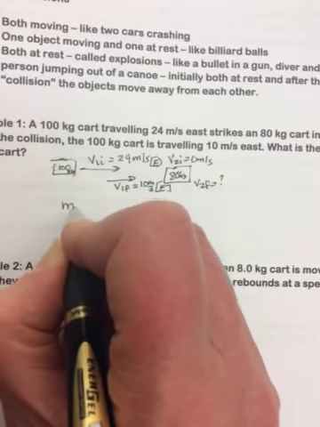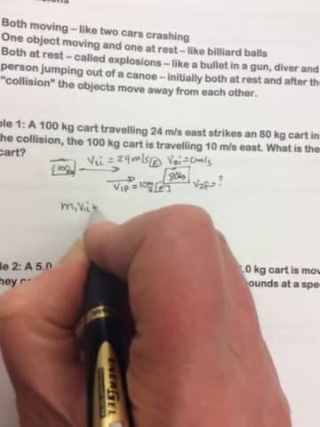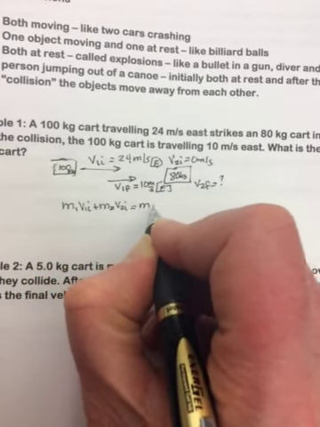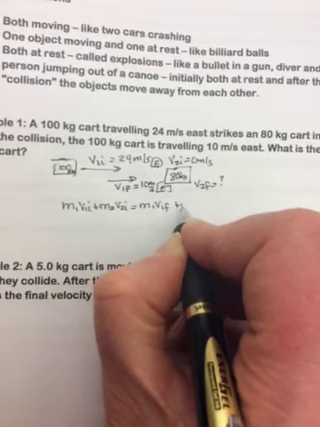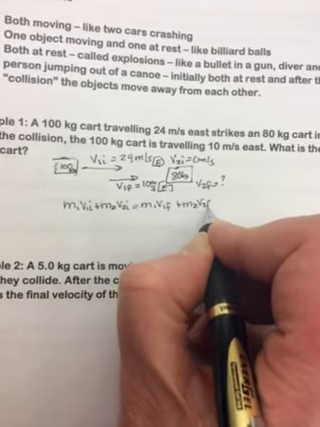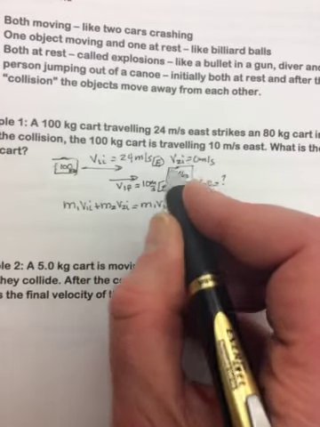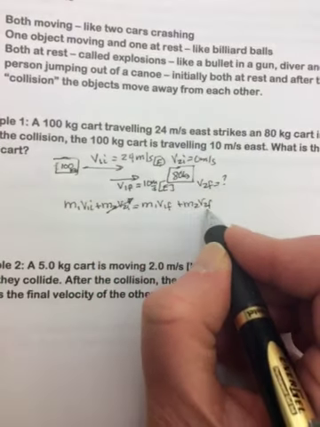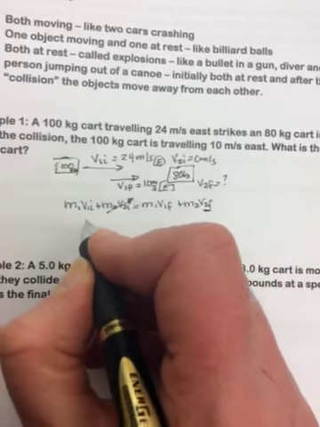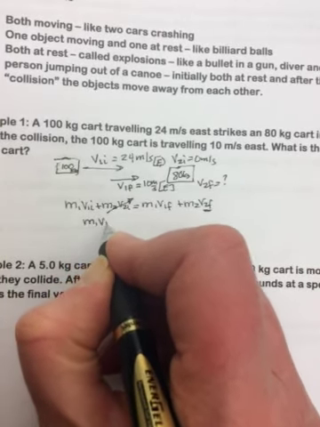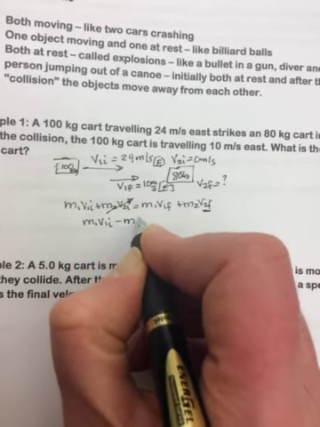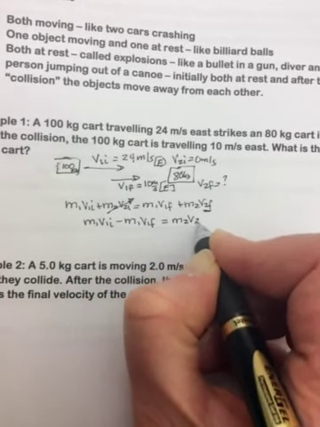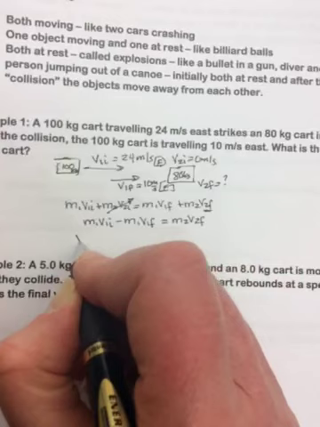Okay, so M1 V1 initial plus M2 V2 initial will equal M1 V1 final plus M2 V2 final. The V2 initial is 0 because it's at rest, and we're looking for V2 final. So it'll be M1 V1 initial minus M1 V1 final, we're going to take it over, equals M2 V2 final, and now divide by M2.